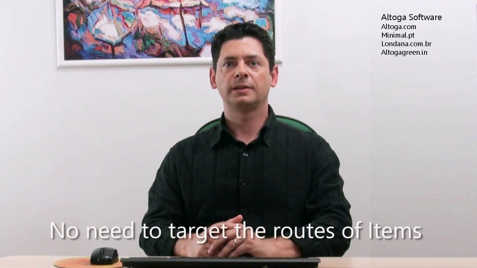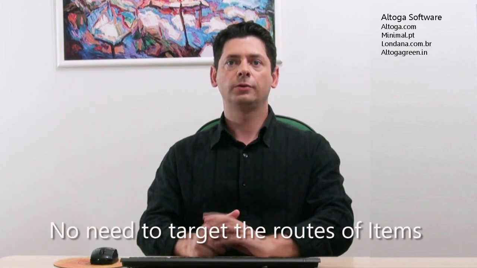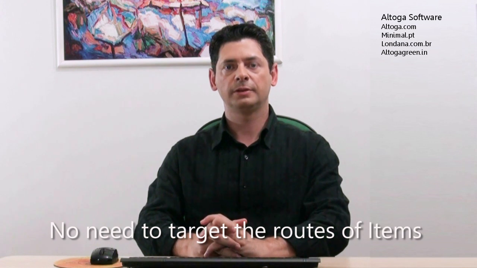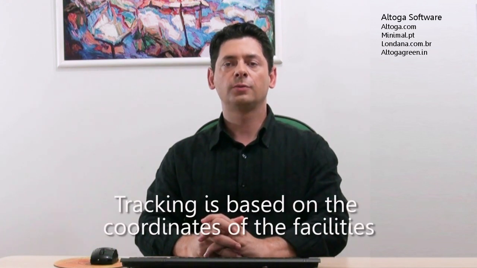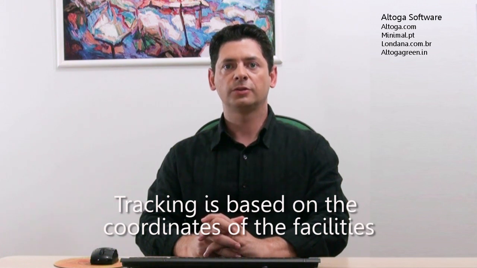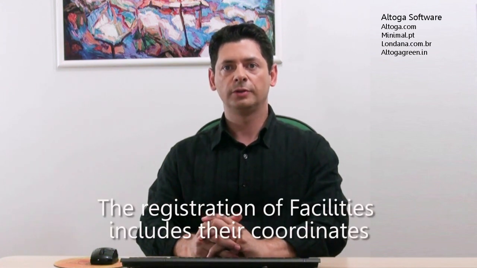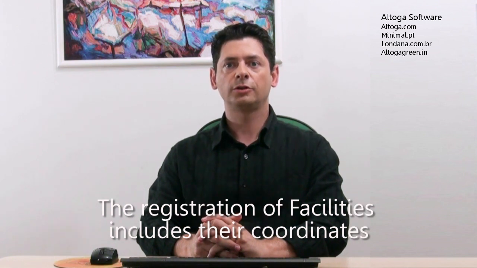The tracking of fixed assets in general, contrary to what happens to vehicles for instance, does not need to target routes. What matters when it comes to fixed assets is where they are at in terms of facilities, shipyards, etc. Just as it happens when registering organization units, buildings, and sites, the registration of facilities also includes their coordinates.